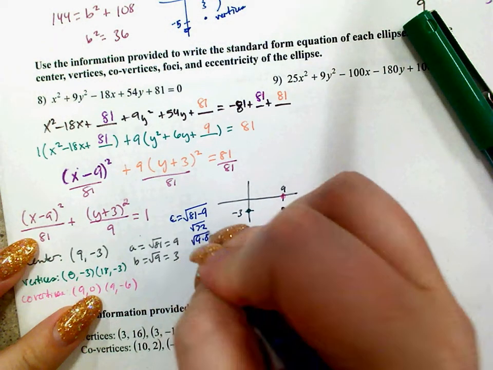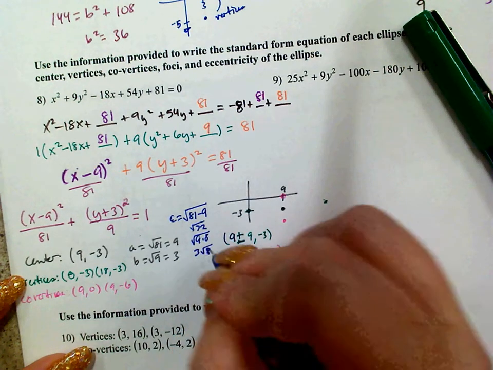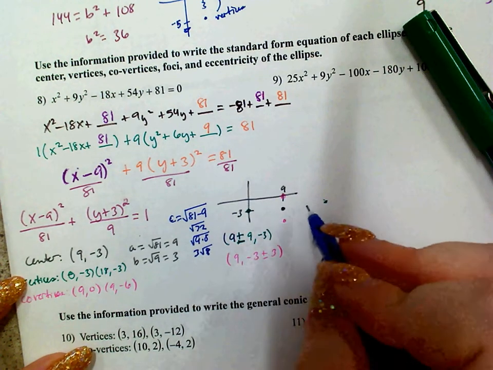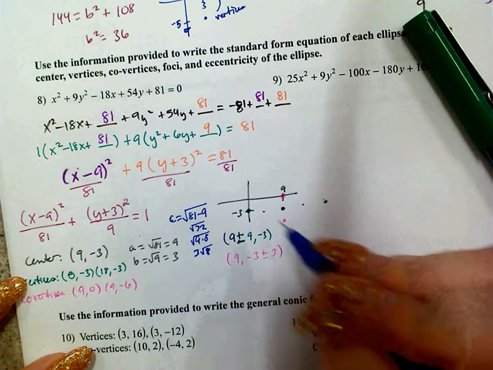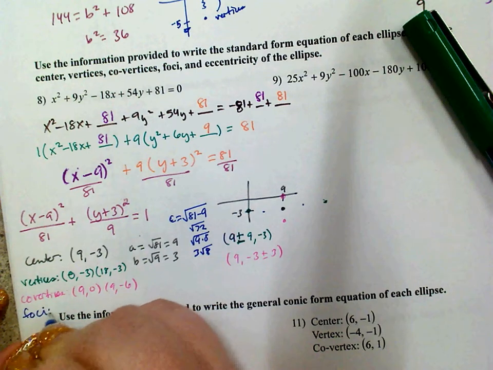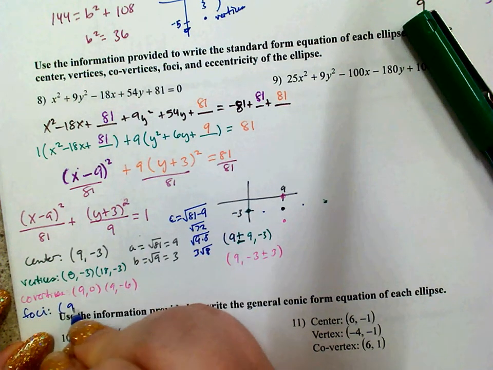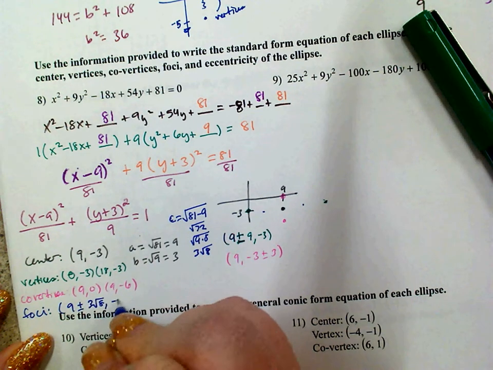So that would be 3 square roots of 8. So C equals 3 square roots of 8. Now, because this is horizontally aligned, I'm going to go left and right to get to my foci, whatever distance that is. So I'm going to go the center plus and minus C. So 3 square roots of 8, comma, negative 3.